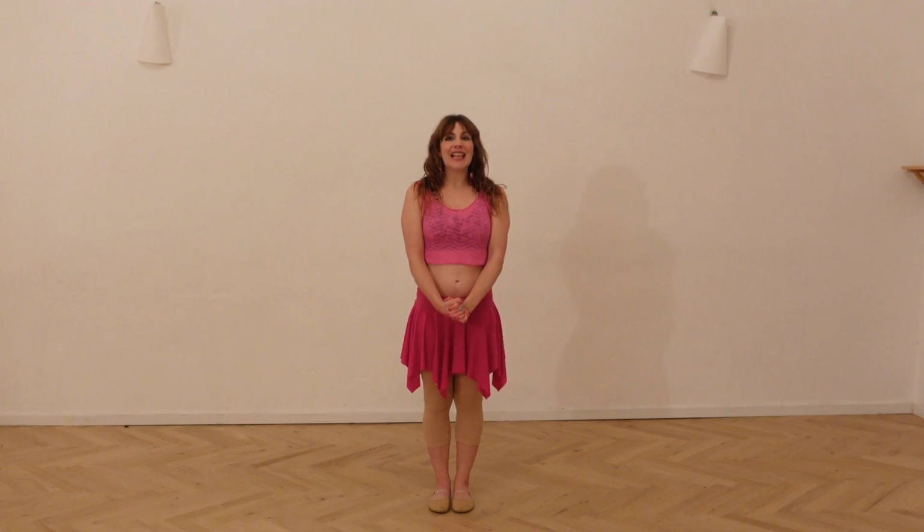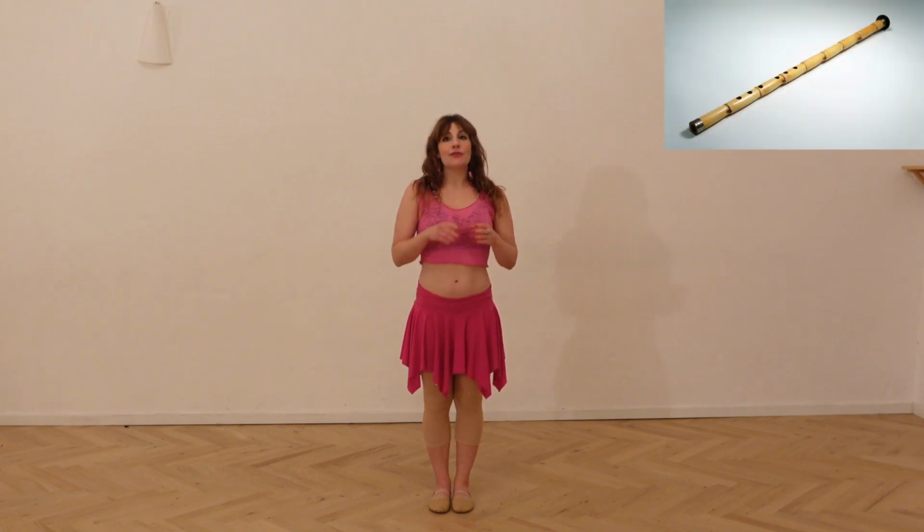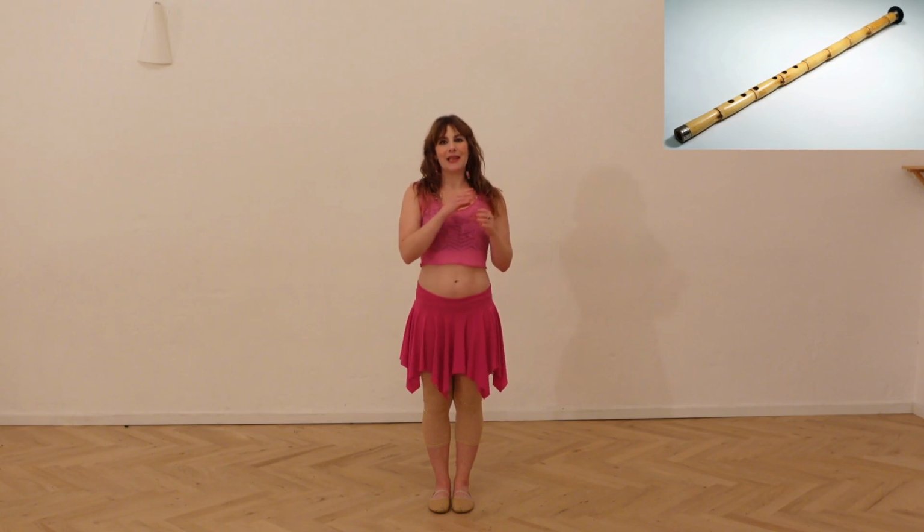So let's look a bit at the ney, at what it is and its characteristics, and then we'll talk about the different ways that we can dance to it. So the ney is a reed instrument, like a flute, sort of a Middle Eastern version of a flute. A reed with different holes in it, you blow through it, and depending on where you put your fingers, you will get different notes.